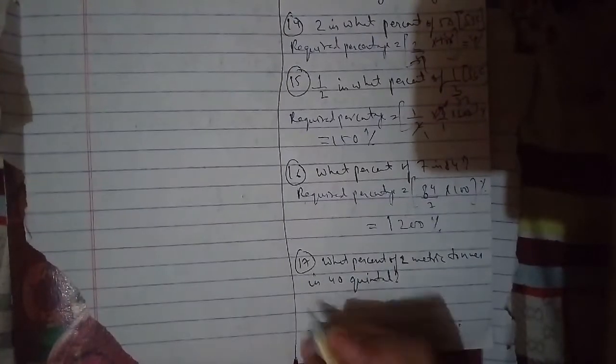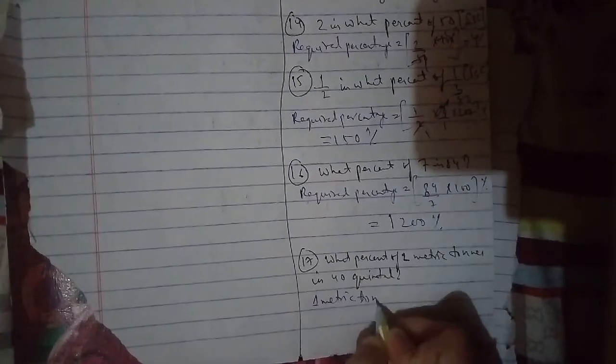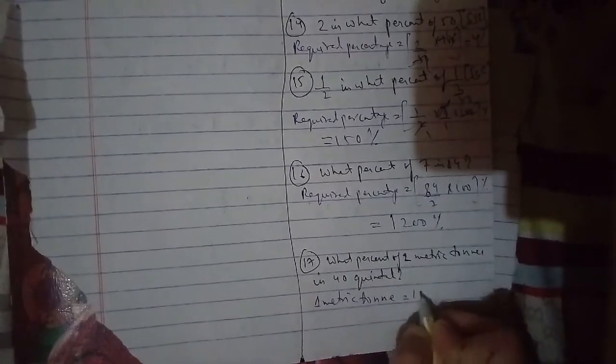The 18th question of the session we have is: what percent of 6.5 liters is 130 milliliter? So we'll go ahead with the solution for the same.